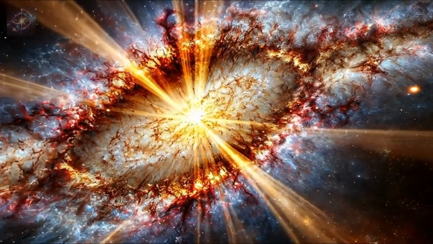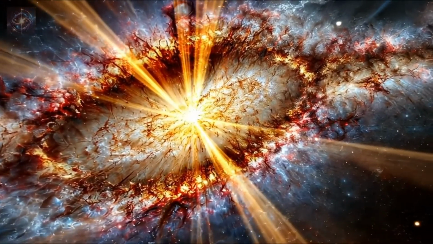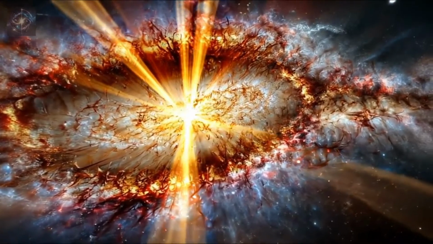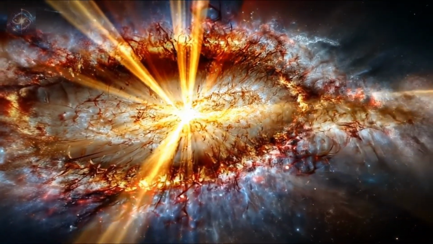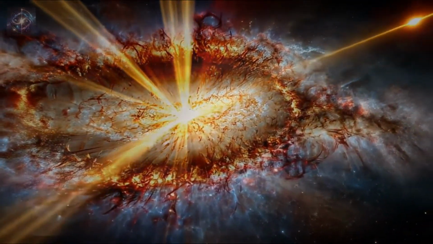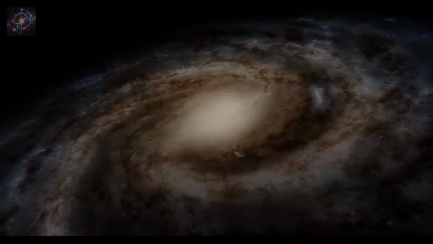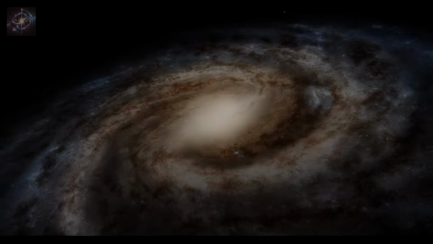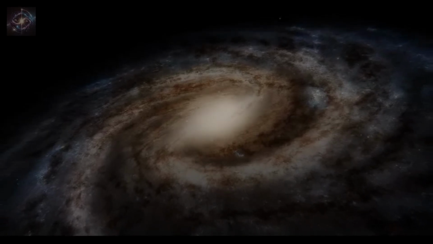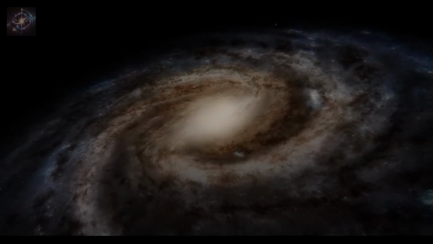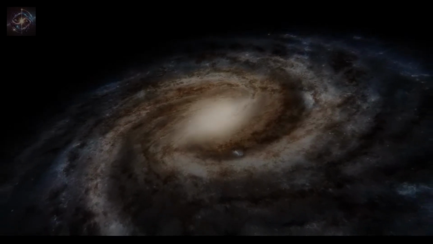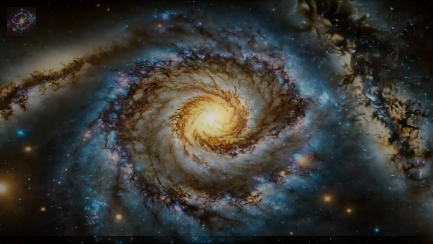About 4.6 billion years ago, in a quiet corner of the Milky Way's Orion arm, a dense cloud of gas and dust began to collapse under gravity. This marked the beginning of our solar system. At the center of this collapsing cloud, a young star ignited, the Sun. Surrounding it, the remaining material flattened into a rotating disk, where particles collided and stuck together.